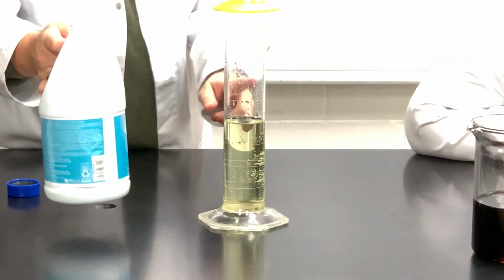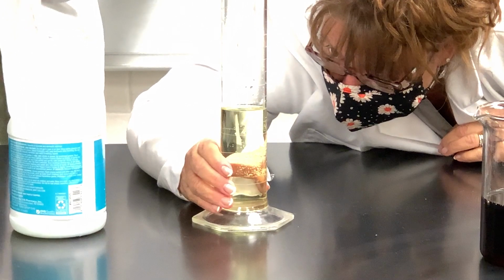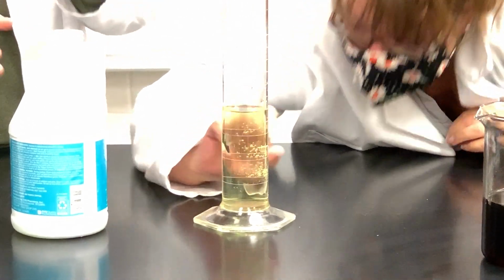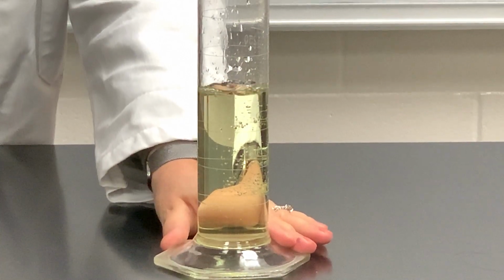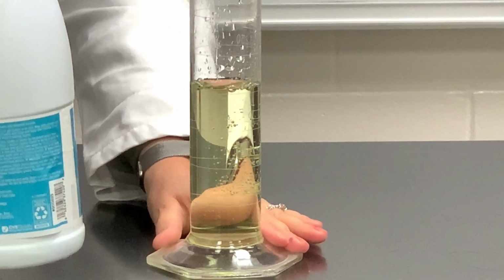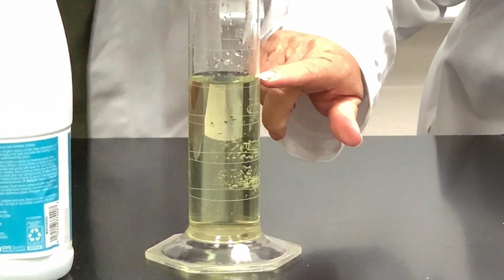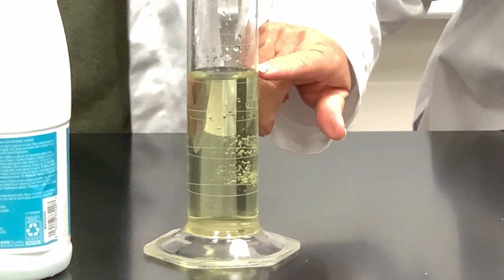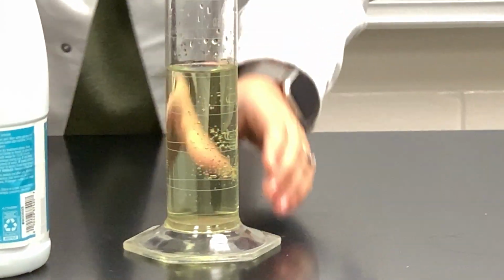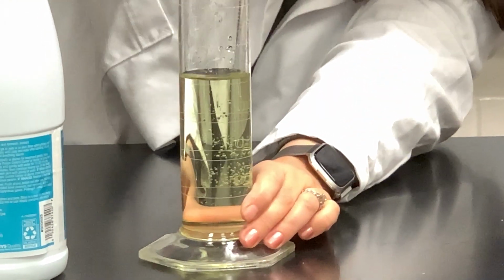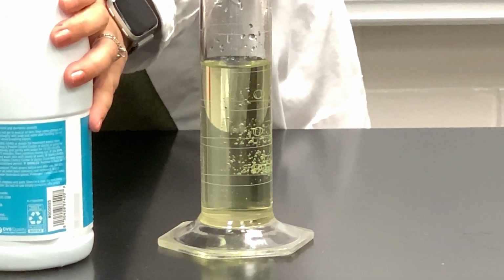Now, what are we looking for when we measure in this graduated cylinder? We're looking at the meniscus. And what is a meniscus? I know we're going to be learning about that. The meniscus is the curved line at the top of a liquid, but you want to look for the meniscus. You look at the bottom of the meniscus when you're reading the graduated cylinder. All right, so I think we're a little over, just a little tiny bit, but about 200 milliliters.